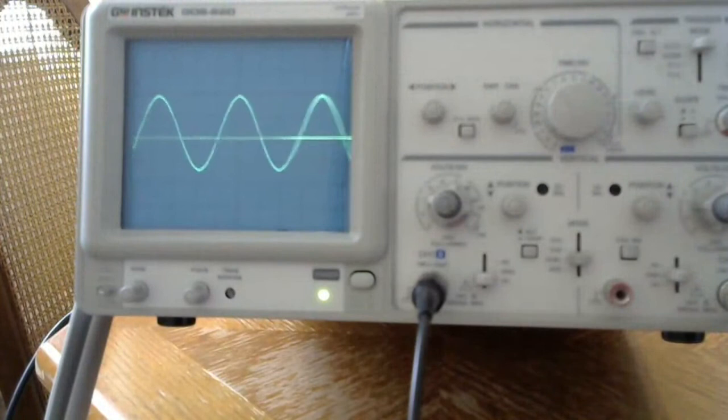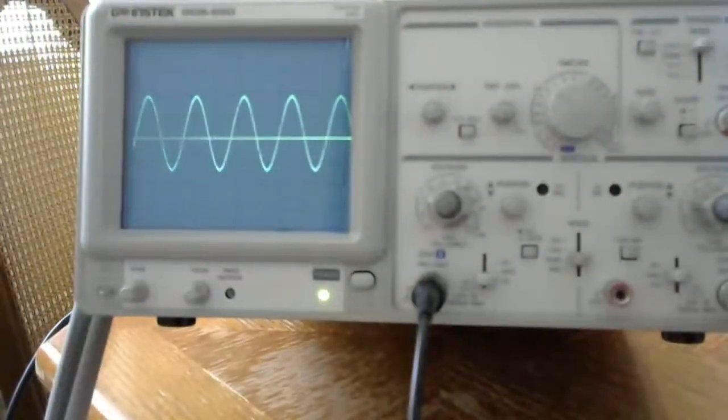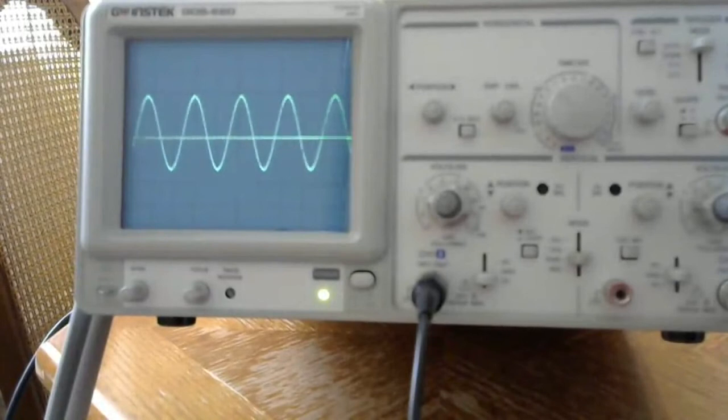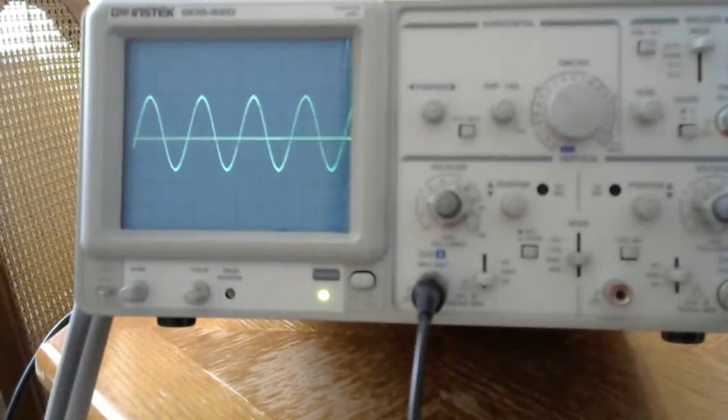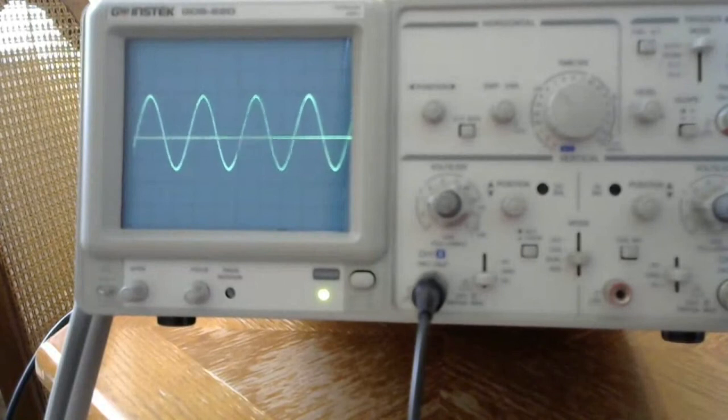If I change the frequency, here I'm changing the signal, right? If I increase the frequency, now I've set it to about 200 hertz. At 200 hertz, my period is half of what it was before because I'm going through 200 cycles per second instead of 100 cycles per second.